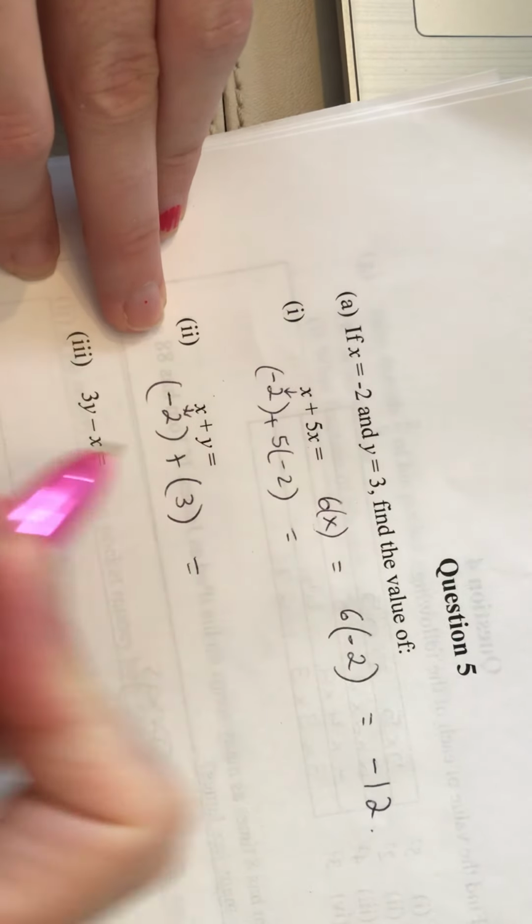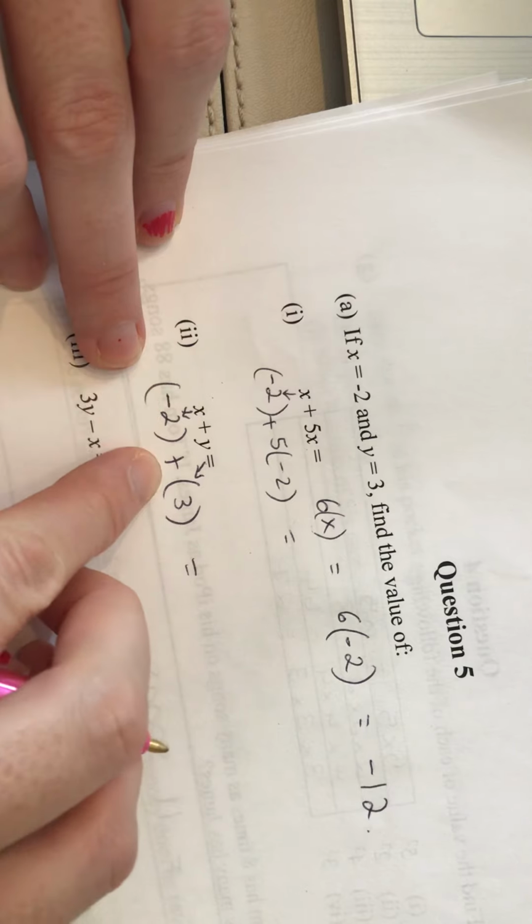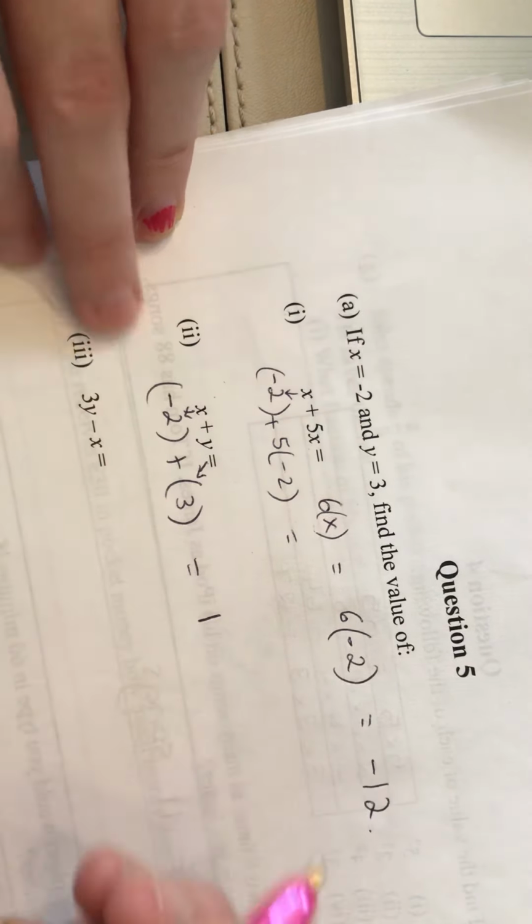So you're gambling all your marks here if you don't show what you did. So instead of x, I have a minus 2. And instead of y, I have a 3. So what's minus 2 plus 3? You just throw that into the calculator. Minus 2 plus 3 is a 1.